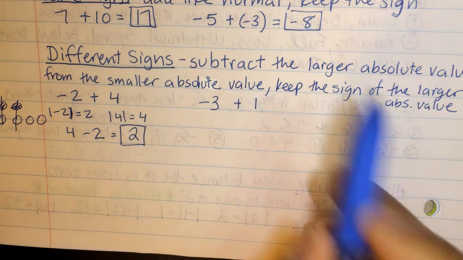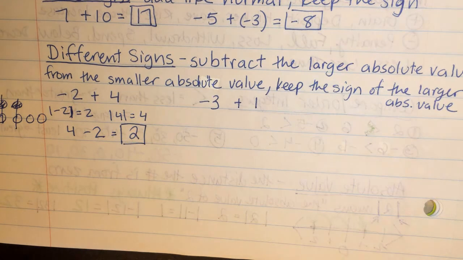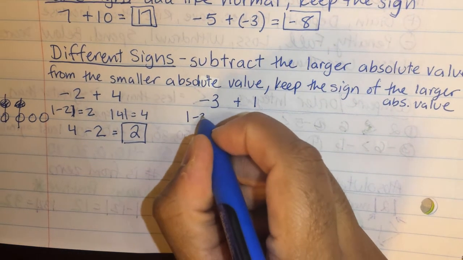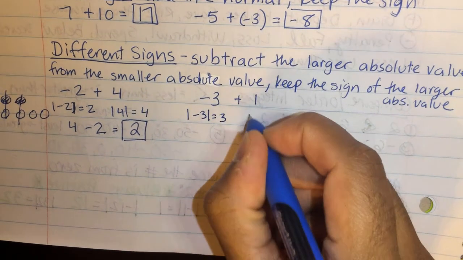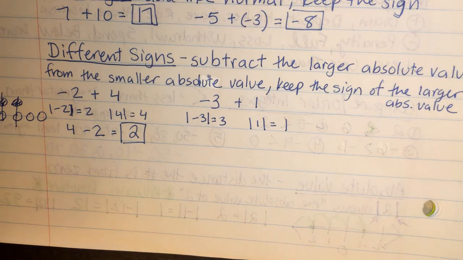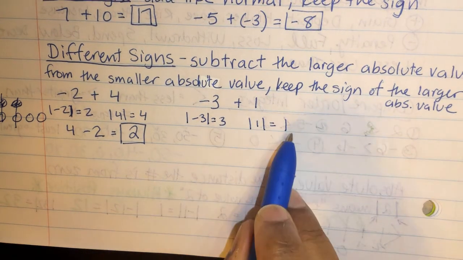So it says subtract the larger absolute value from the smaller absolute value. Arshan, go ahead and unmute your mic, buddy. If I took the absolute value of -3, that's going to be 3. The absolute value of 1 is going to be 1. Which one's going to be my bigger absolute value, Arshan? Is 3 going to be bigger or is 1 going to be bigger?